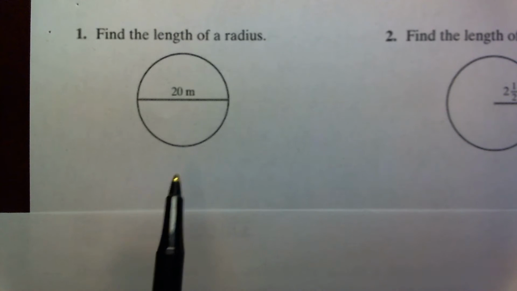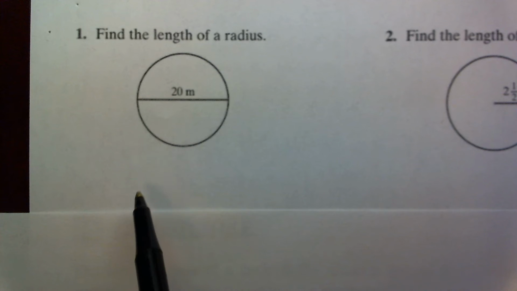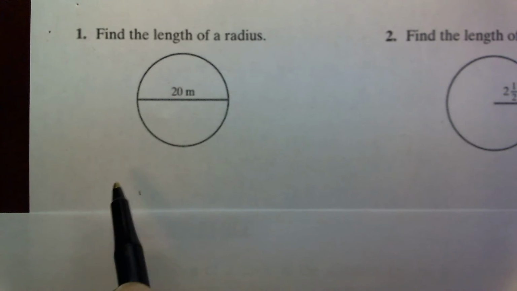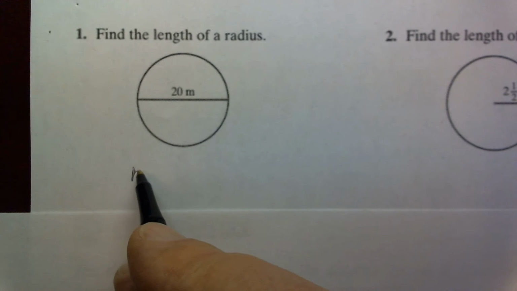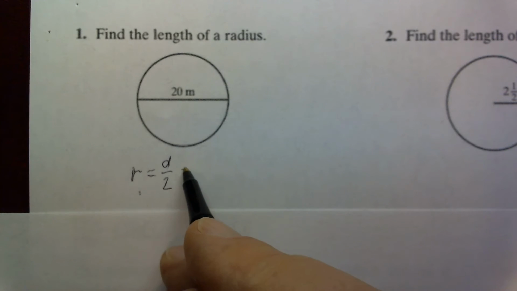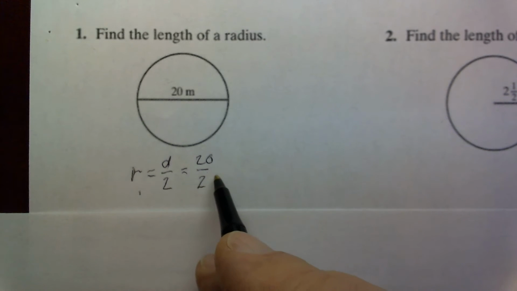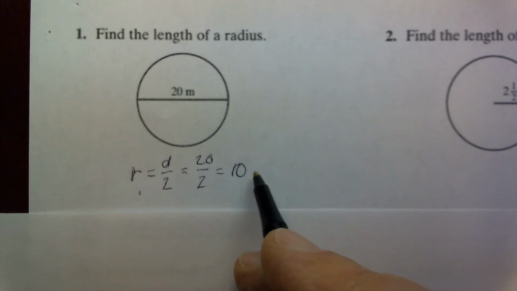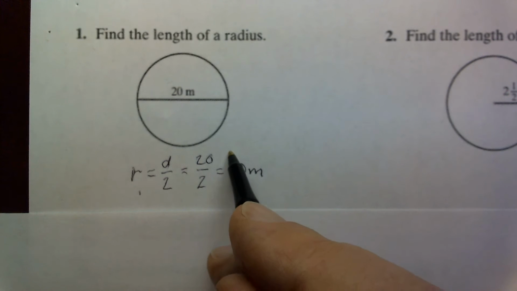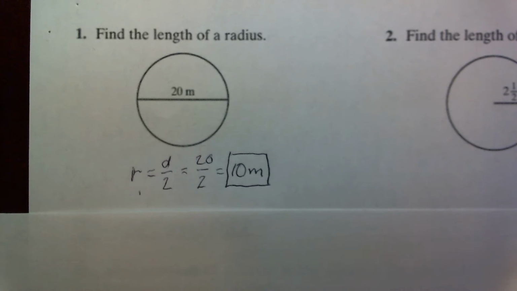So in exercise number 1, we are given the diameter, and we are to find the length of the radius. And since the radius is d divided by 2, it is 20 divided by 2, which is equal to 10 meters, since the diameter was given in terms of meters.